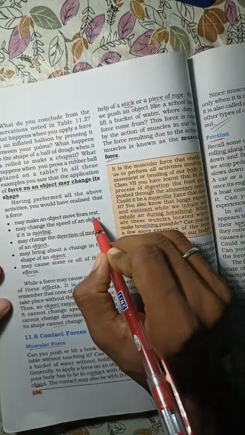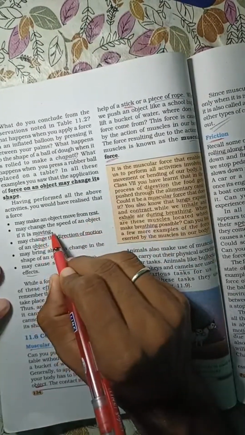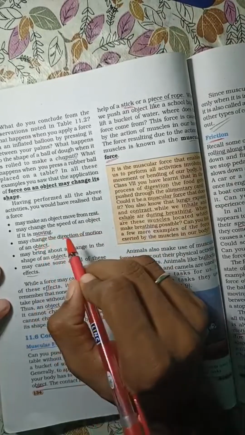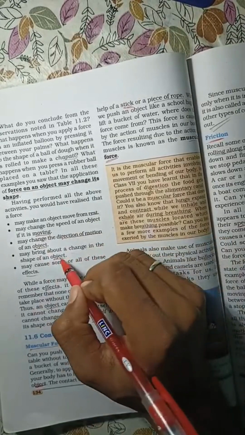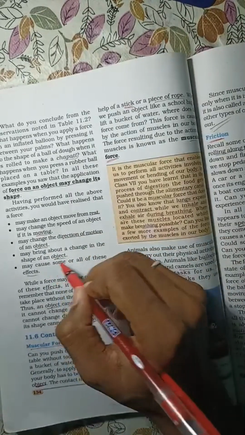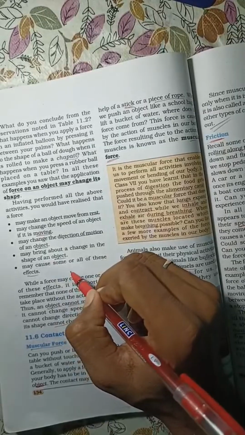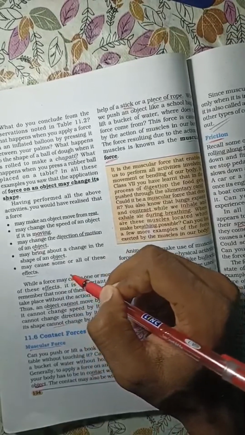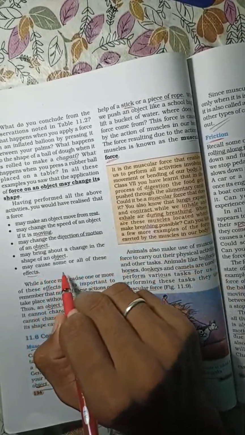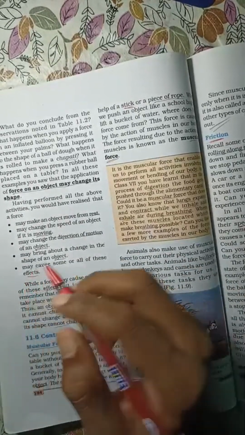A force may make an object move from rest, change the speed of an object that is moving, may change the direction of motion of an object, may bring about a change in the shape of an object, or may make some or all of these effects.